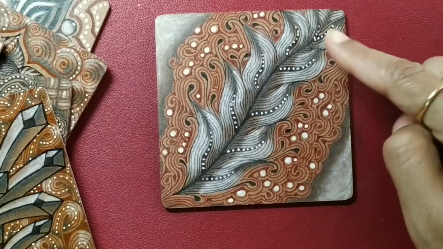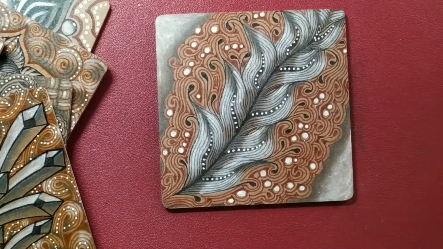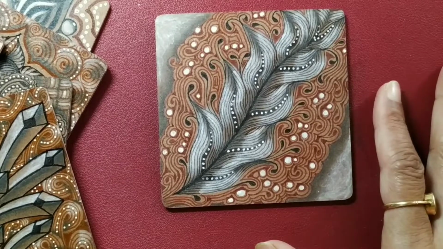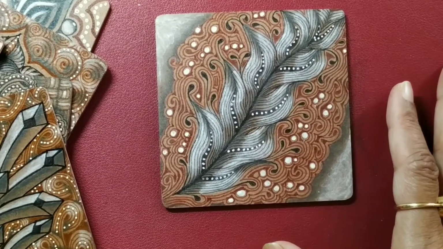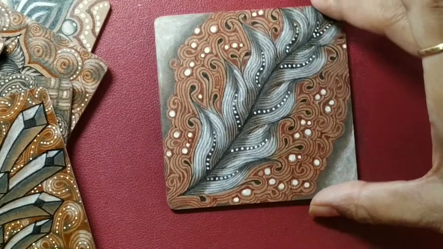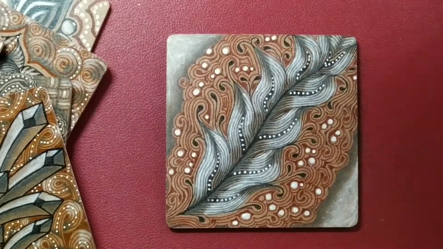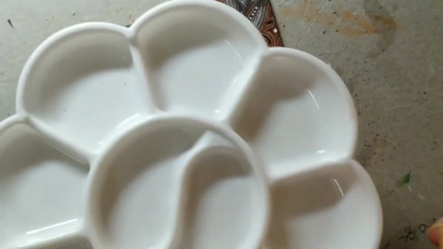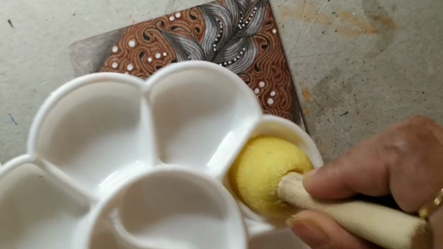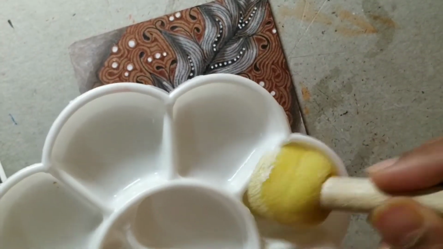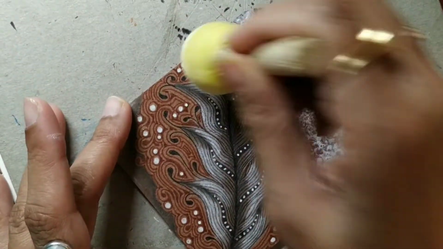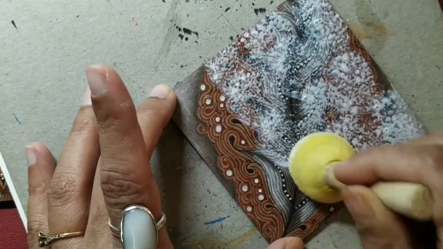If you want, you can add a little graphite along the corners of the feather fall, but I don't feel like doing anything. So I'm going to close it here and let the paint dry, and I will apply some Mod Podge. So I'm now going to apply the Mod Podge, right? So it's right here, and I'm going to dab it in my brush and just dab on my work.